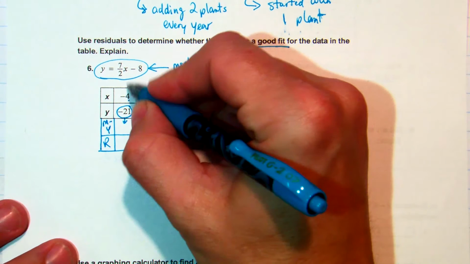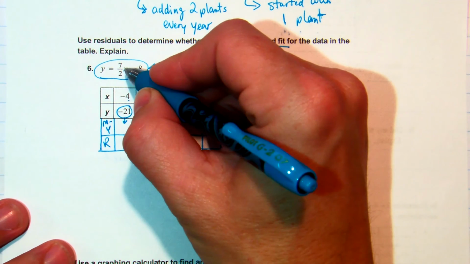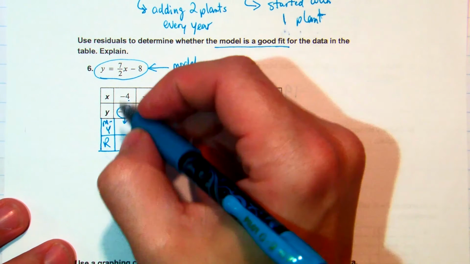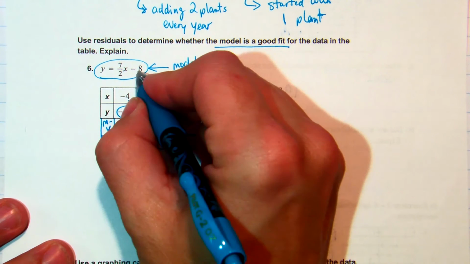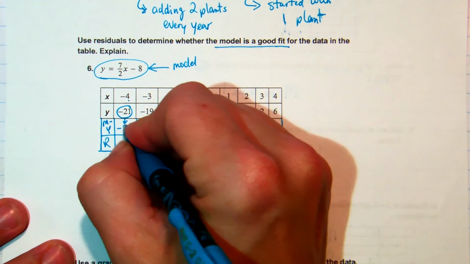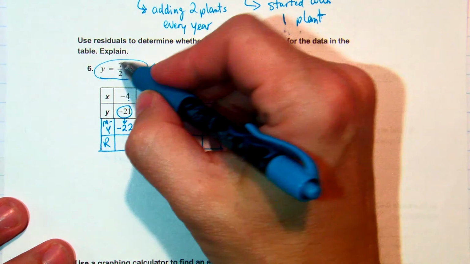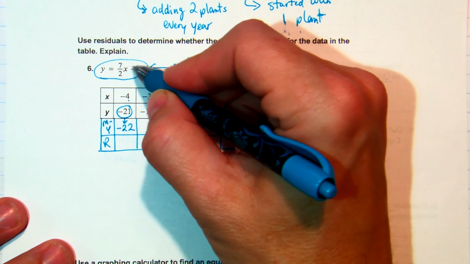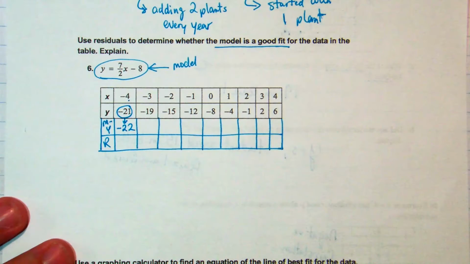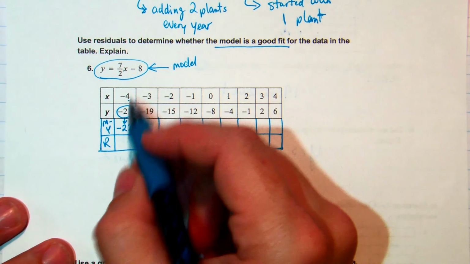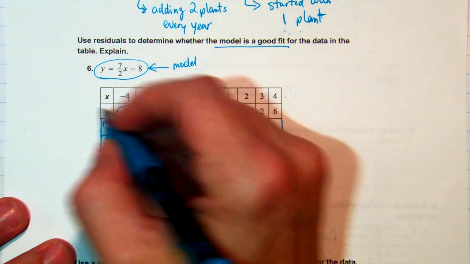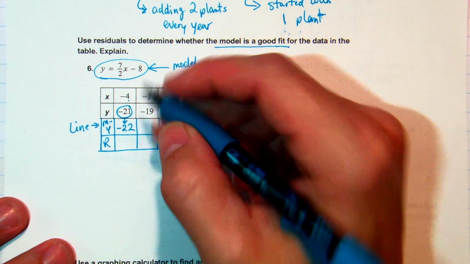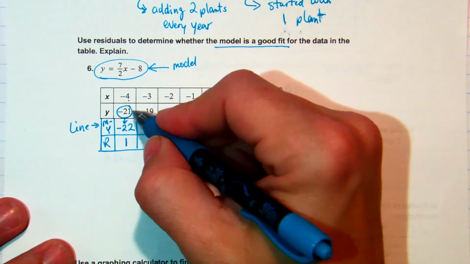If I plug in a -4 into here, that's going to be a -28 divided by 2, which is 14, minus 8, which is going to be a -14, -8 is going to be a -22. Okay, so -4 times 7, -28 divided by 2 is 14. So a -14 minus 8 is a -22. So if I plug this in, then I'm going to get a -22 out of it. So the line, I like to do this as well. This is my line. -21 is above that line by one value. And because it's above it, it's positive.